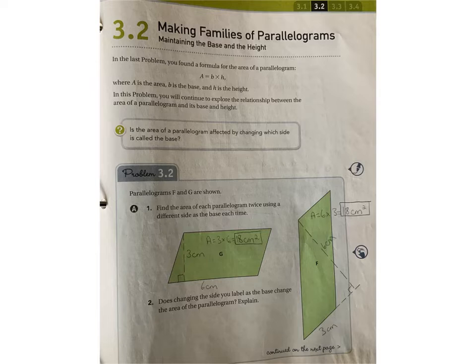But essentially, your base is 6 centimeters and your height is 3 centimeters. So area equals base times height equals 6 times 3 equals 18 centimeters squared. Make sense? But what if we make the base 3 centimeters and the height 6 centimeters?